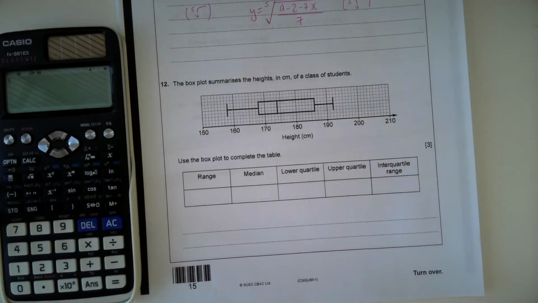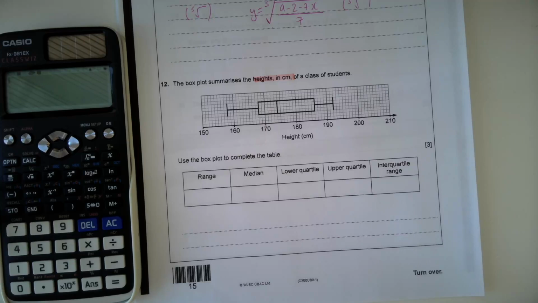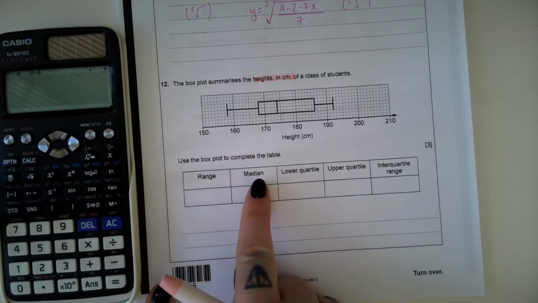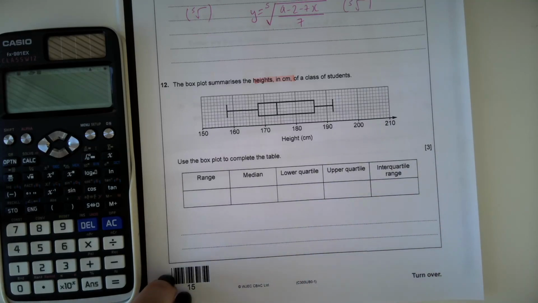Question 12. The box plot summarises the heights in centimetres of a class of students. Use the box plot to complete the table. So we want the range, the median, the lower quartile, the upper quartile and the interquartile range.